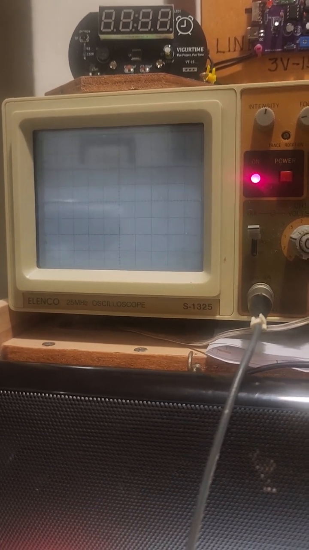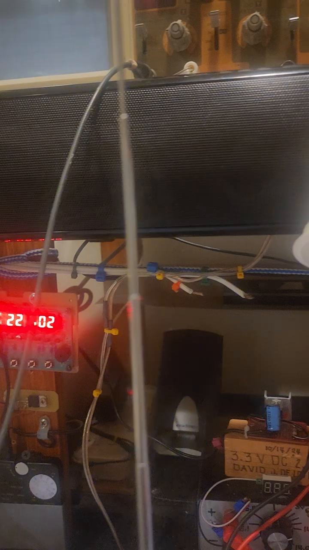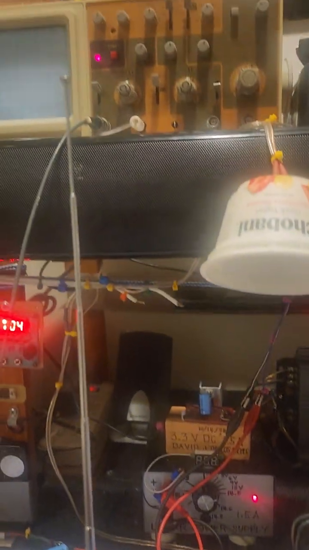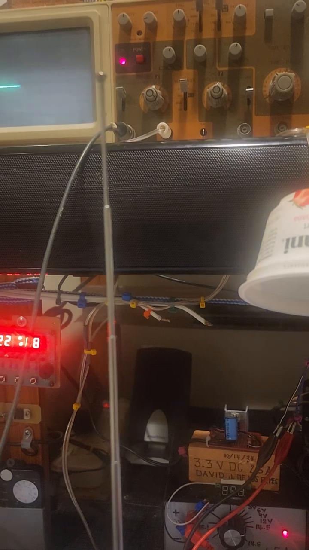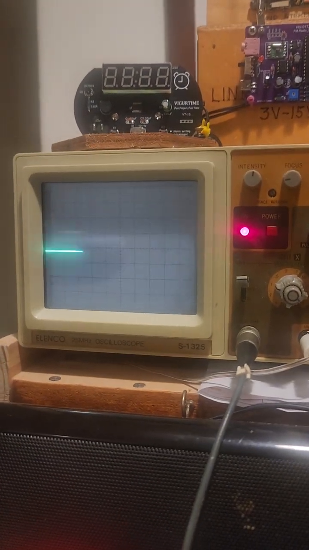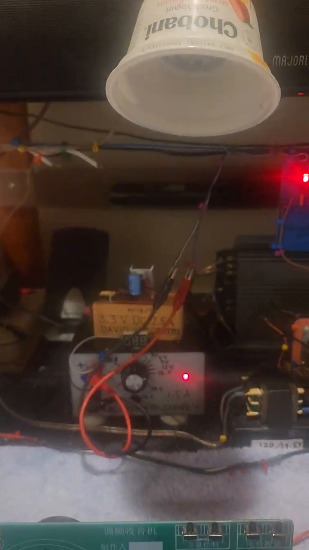Okay, I will now try to stop the FM receiver. So that's how we trace an audio signal on a certain part of a circuit, if it's alive or not, and we can see the graph of that on the oscilloscope. Okay, one more time.